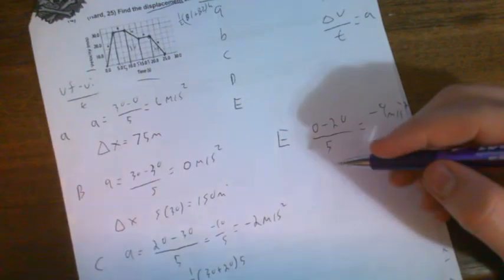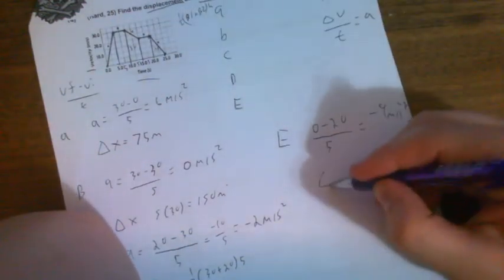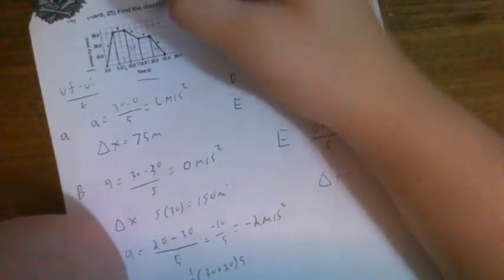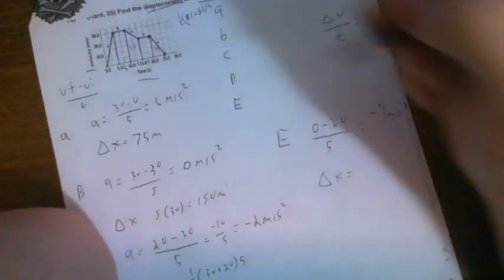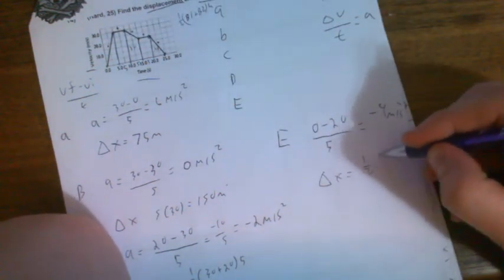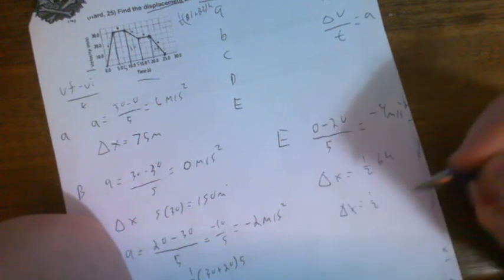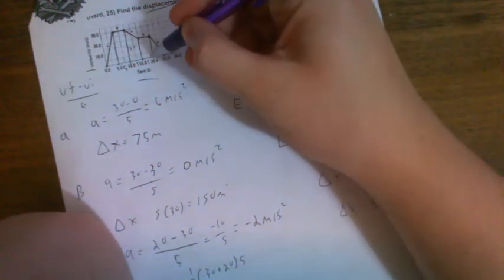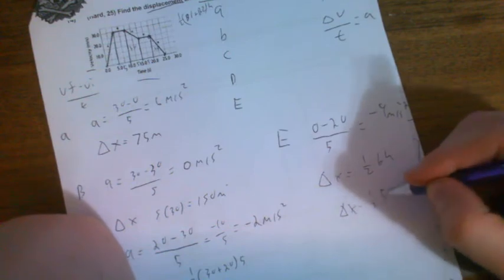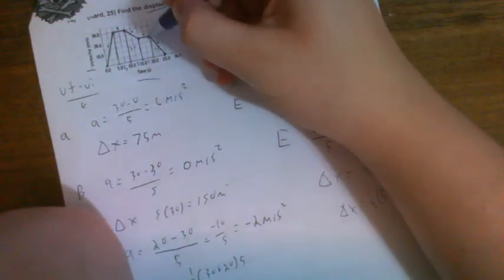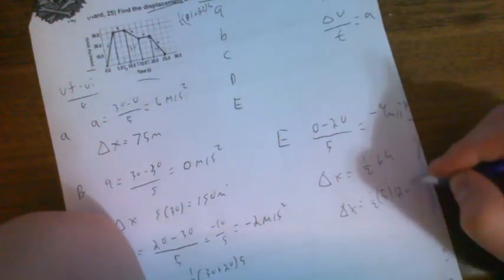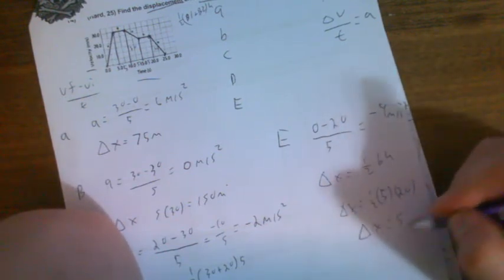And then our delta x is going to be, this is a triangle, so delta x equals 1/2 base times height again, because it's a triangle. So we end up with delta x equals 1/2. Base is going to be 5. Height is going to be 20. Half of 20 is 10. 10 times 5 is 50. So that is how we do this section.